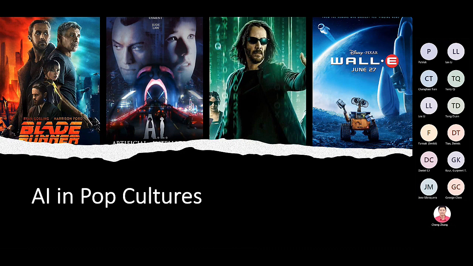So those kinds of pop culture based artificial intelligence images actually build up a lot of the feeling of how artificial intelligence should look. But we still need a scientific definition to be given to AI.